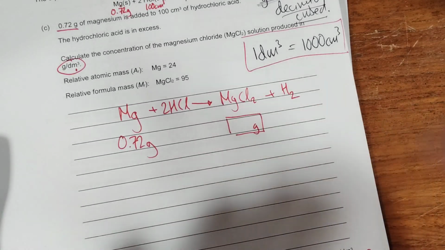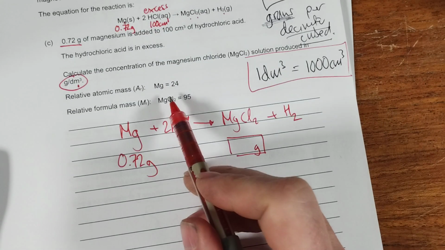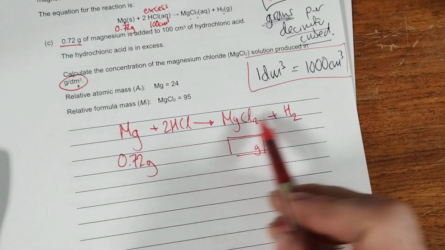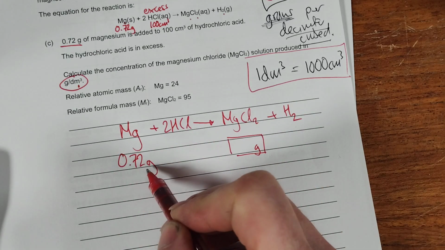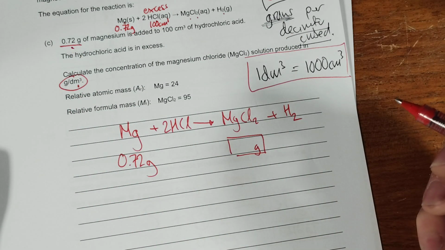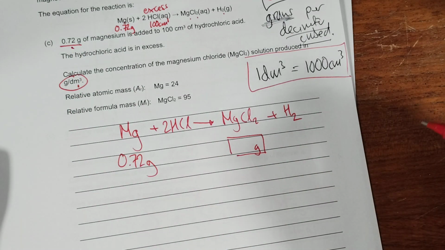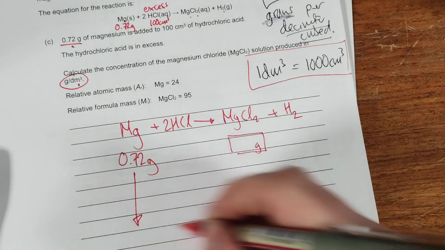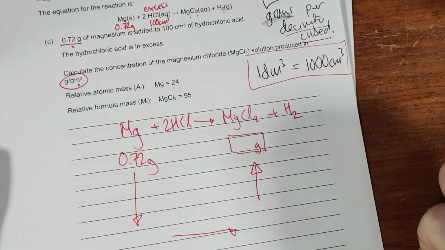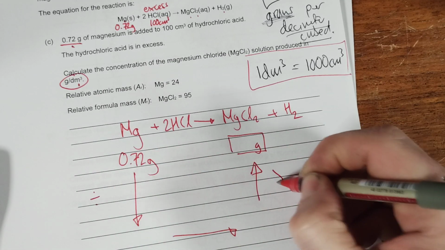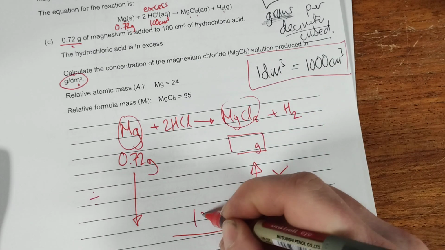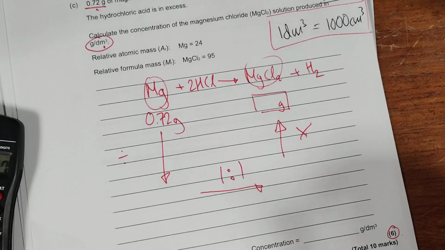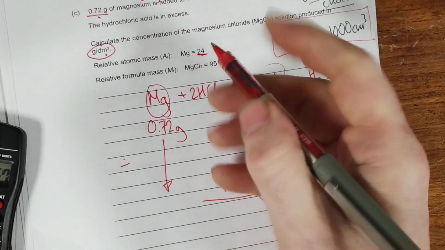All right, so this is what you do in an exam. Even if you're panicking and it doesn't look like a normal one, we write the equation and we write down the mass of the thing that we've got, 0.72 grams. There it is. I'll deal with the rest of it later. I'm just going to go and get some marks now. I'm going to go down, I'm going to go across, and I'm going to go up. I'm going to divide, I'm going to times. My ratio, there's one of these, there's one of these. So that's fairly straightforward, 1 to 1. Right, magnesium weighs 24.